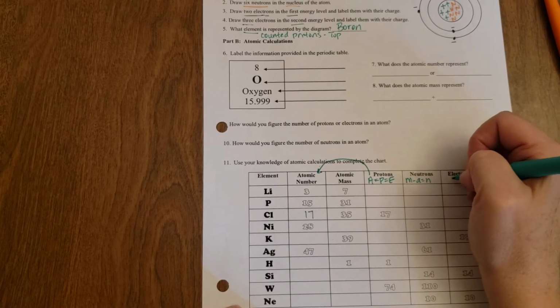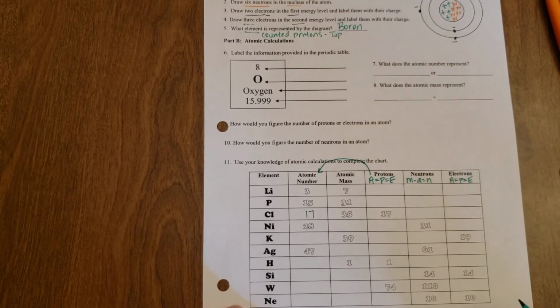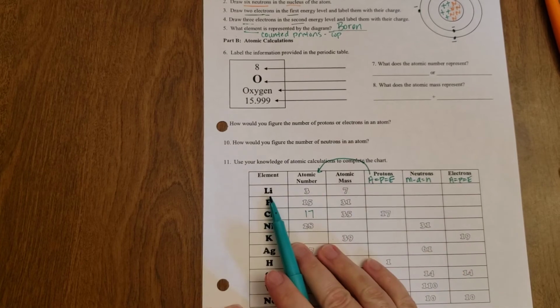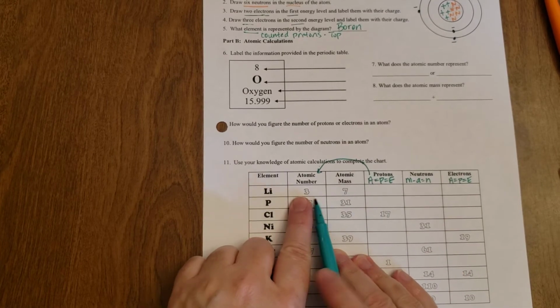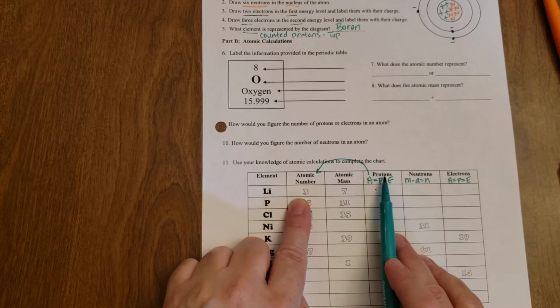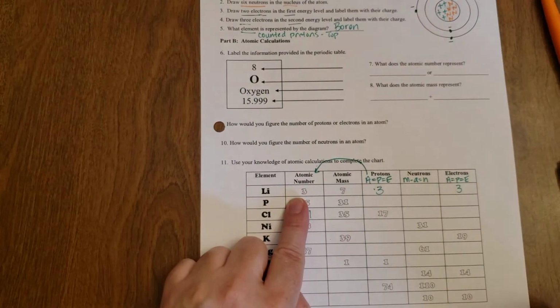And then to find electrons, we say A equals P equals E. I'll help you with the first one, and after that, you're on your own to fill in the box. So if we're looking at lithium, our atomic number is 3. Well, if I know the 3, I also know the P and the E. So for protons, I have 3, and for electrons, I have 3.